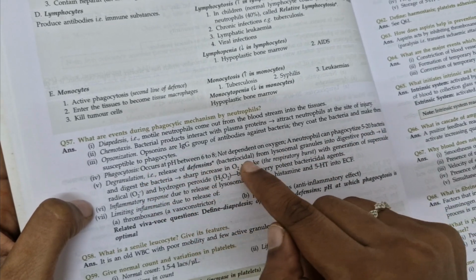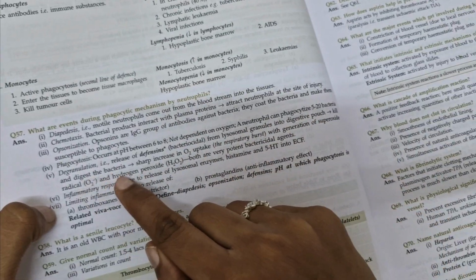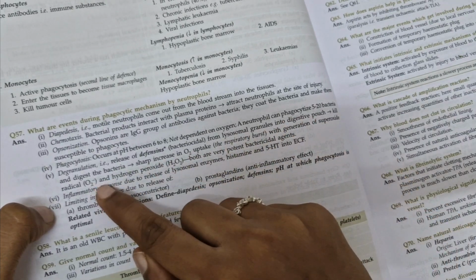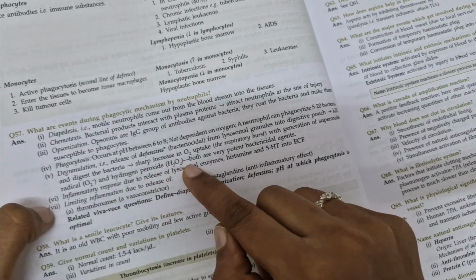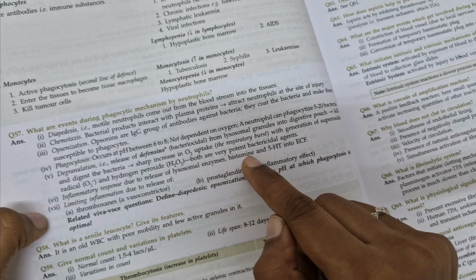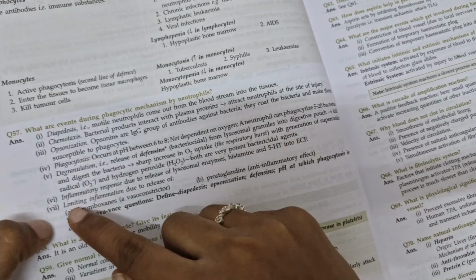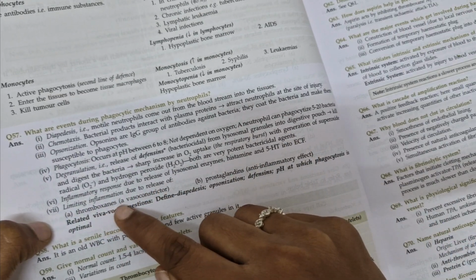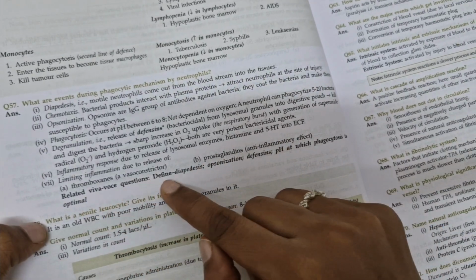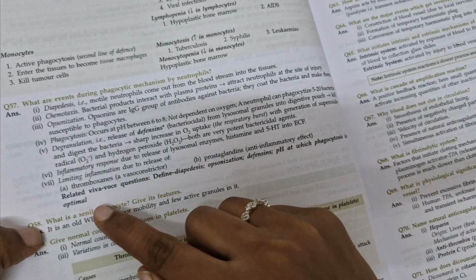Degranulation is the release of bactericidal defensins from the lysosomal granules into the digestive pouches, which kills and digests the bacteria. There is a sharp increase in oxygen uptake, the respiratory burst, and generation of the superoxide radical O2 minus and hydrogen peroxide radical, both potent bactericidal agents. Inflammatory response occurs due to the release of lysosomal enzymes, histamine and serotonin 5-HT into the extracellular fluid. Then inflammation is limited due to the release of thromboxane, which causes vasoconstriction, and prostaglandin, which has an anti-inflammatory effect. Related viva voce questions: define diapedesis, opsonization, and define the pH at which phagocytosis is optimal.